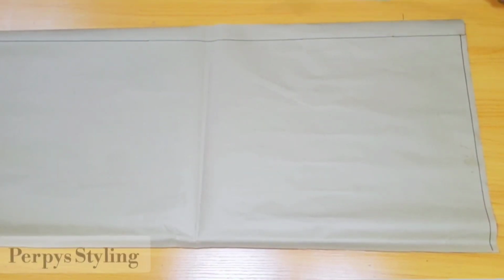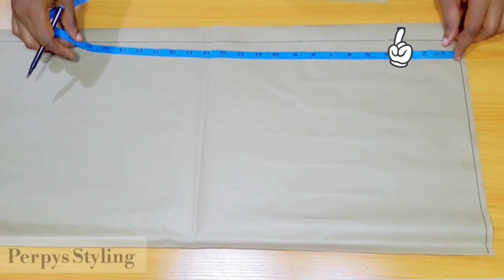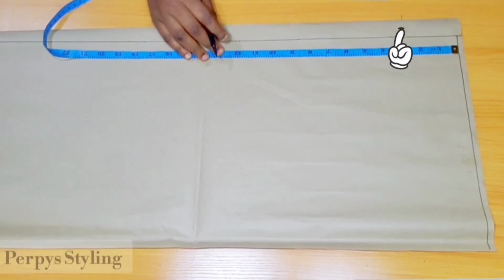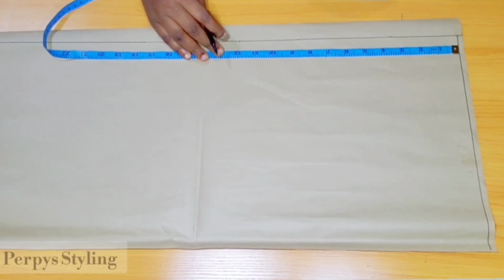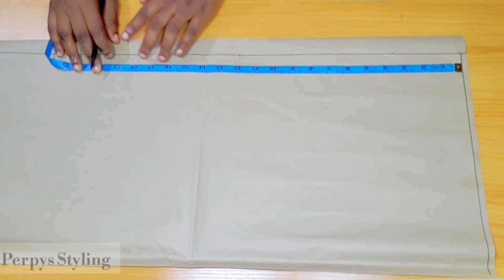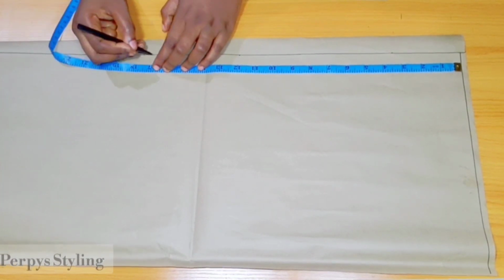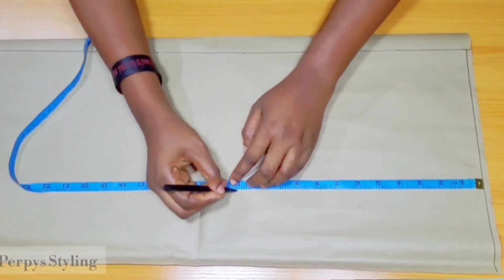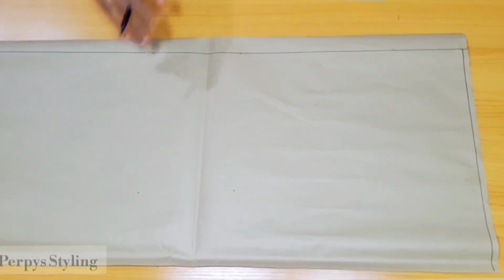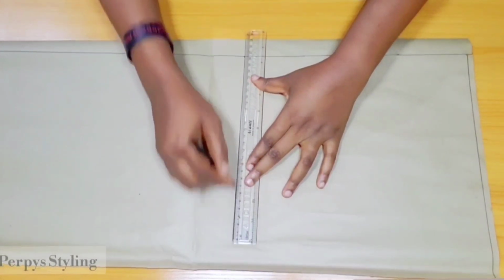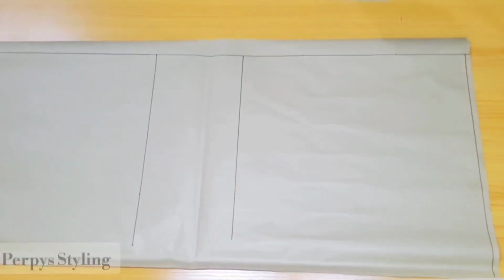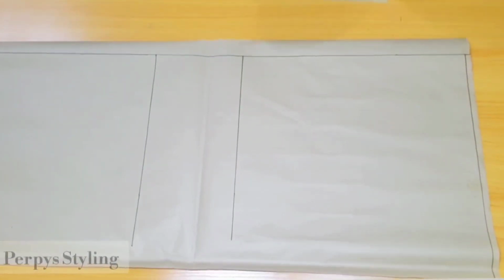Moving over to the back pattern. I've already marked out 1.5 inches that will be serving as our zipper allowance. So from this shoulder line here, I'm marking my bust point and then the back waistline. My back waistline is shorter than the front waistline. Normally the back waistline is usually shorter by 1 inch or 1.5. This varies from different body types.